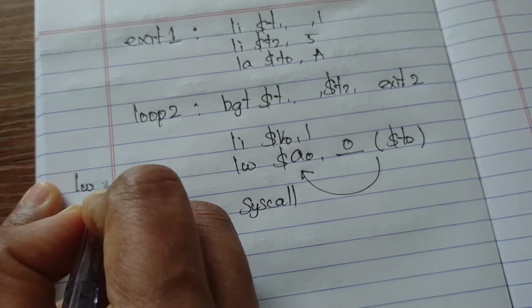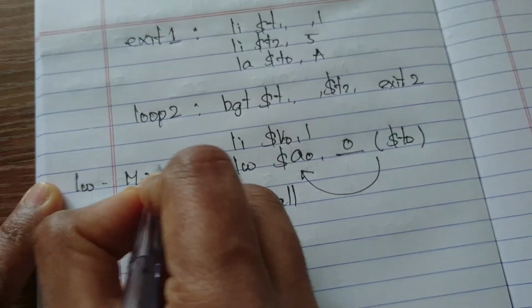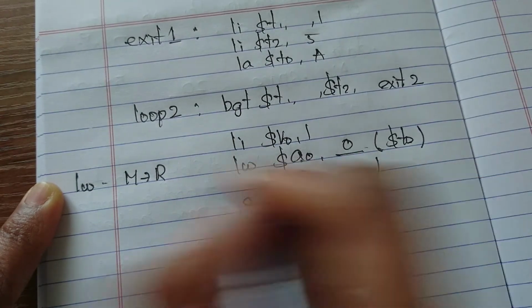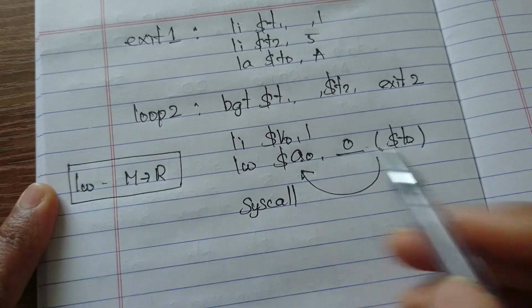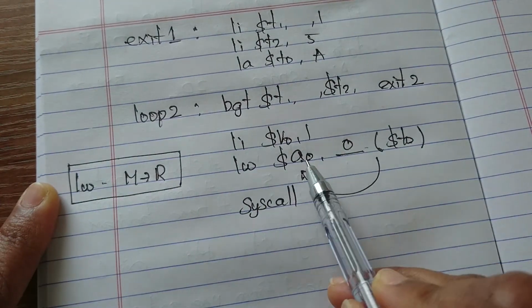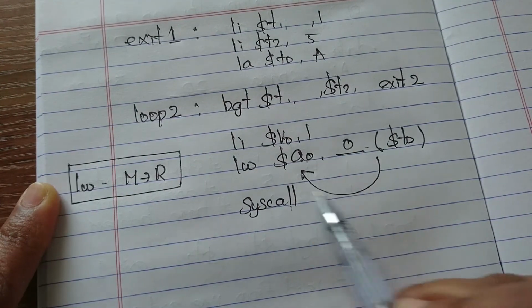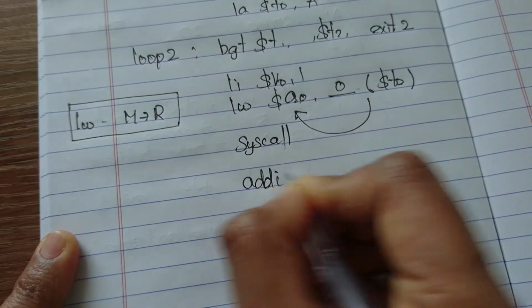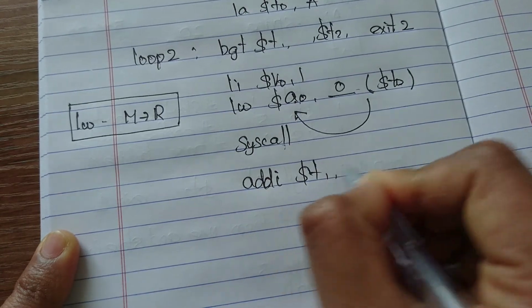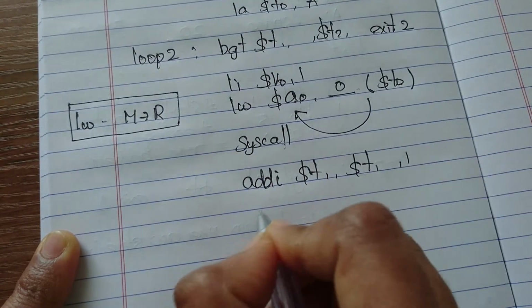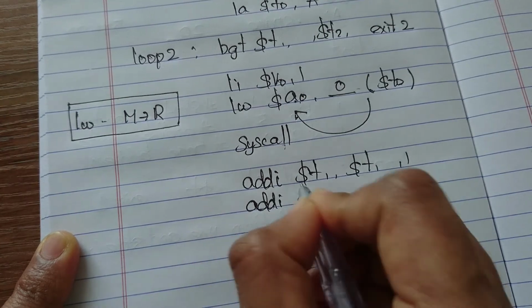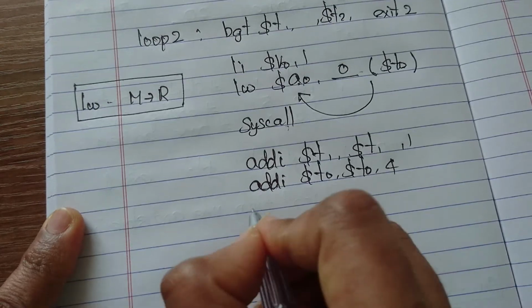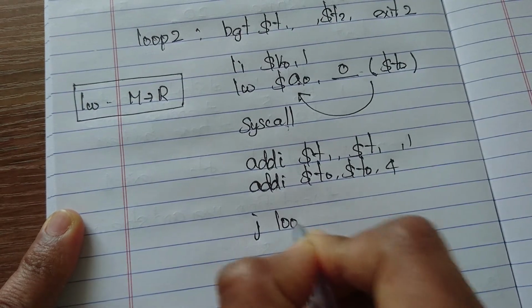Remember, load word means memory to register. I load the value from memory to a register. Any register you can load it into. Remember this concept. So what I'm doing is loading the value and printing it, everything in one shot. After I print, as usual, you need the increment. The starting counter is incremented by 1 and the base address is incremented by 4, and then I don't have anything else to do, so jump loop 2.